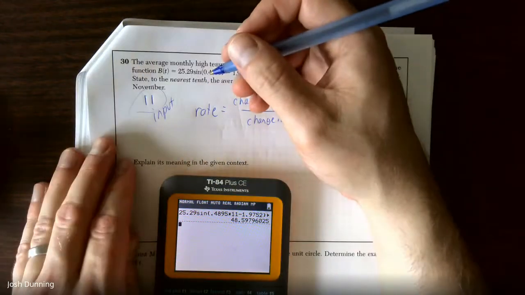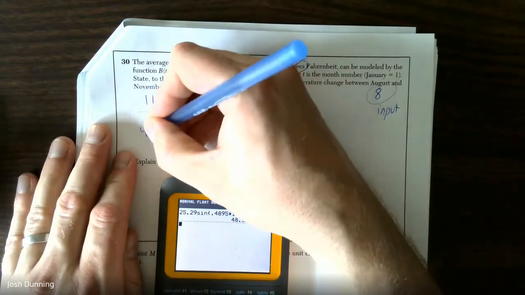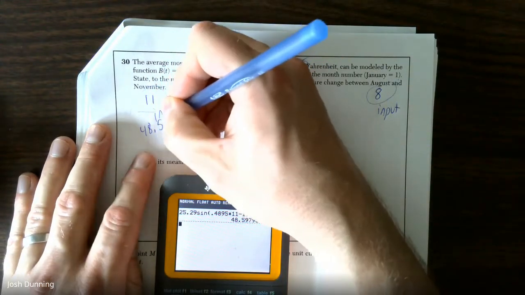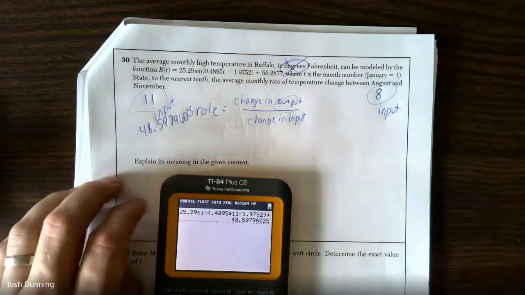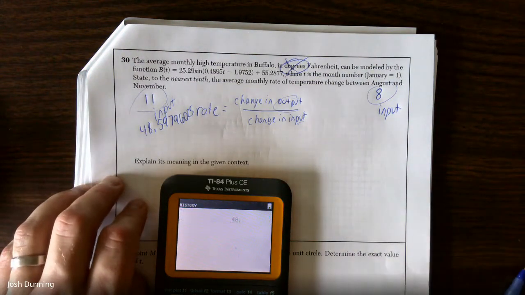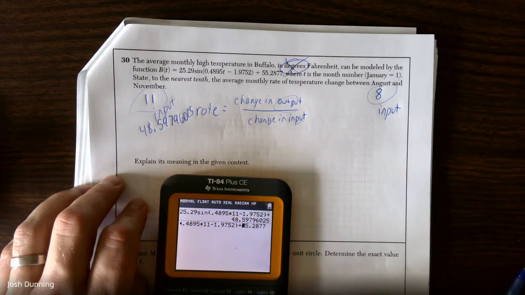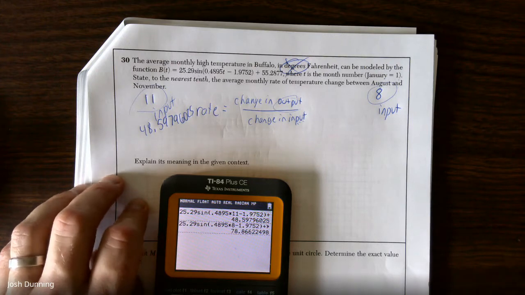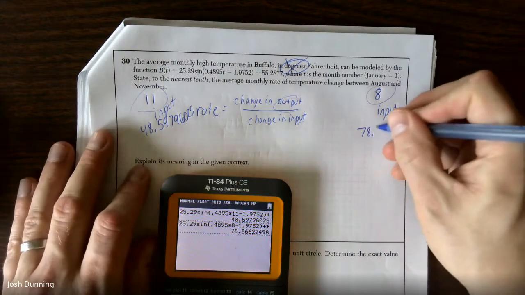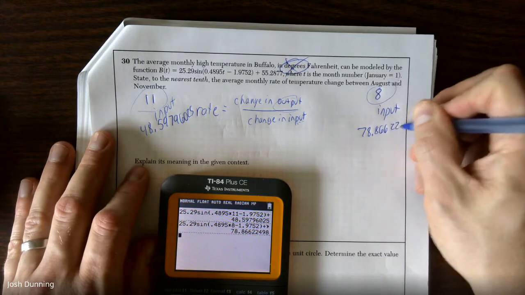So when I put 11 in, we get 48.59796025. Now I have to go back, change the 11 to 8, and I get 78.866222498.